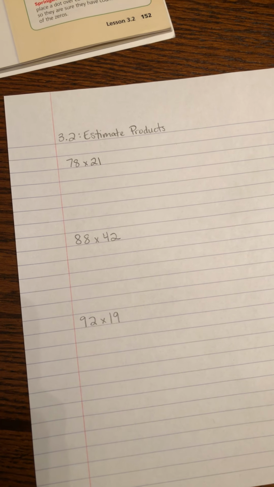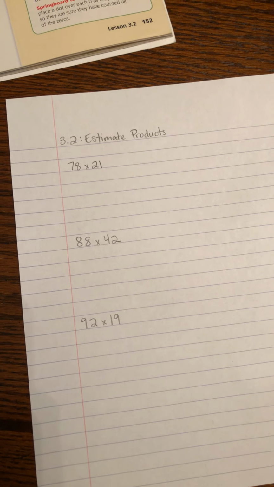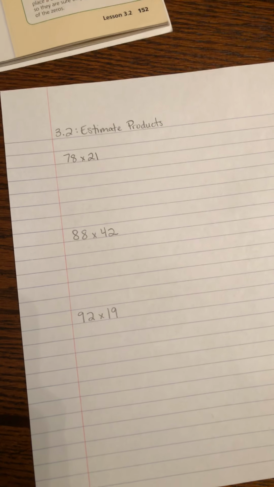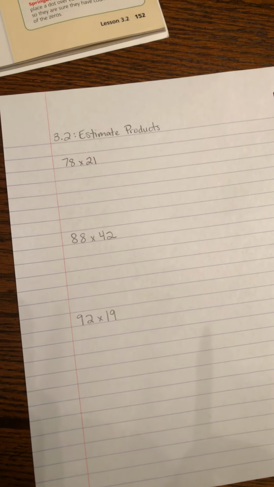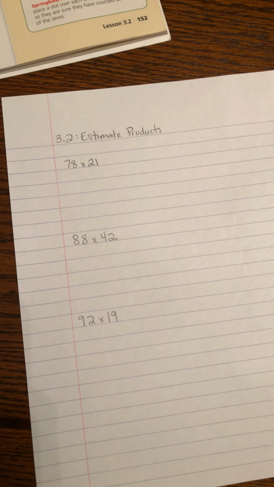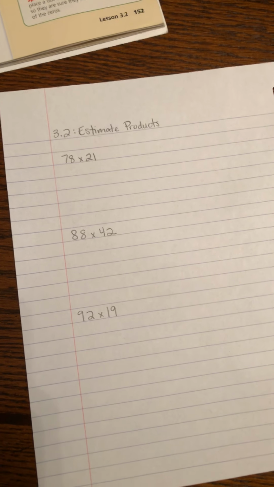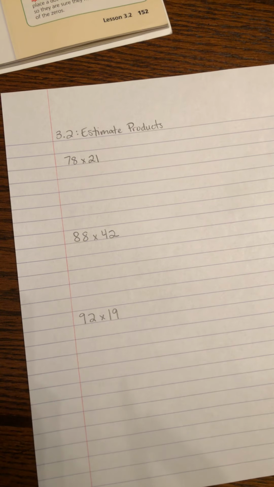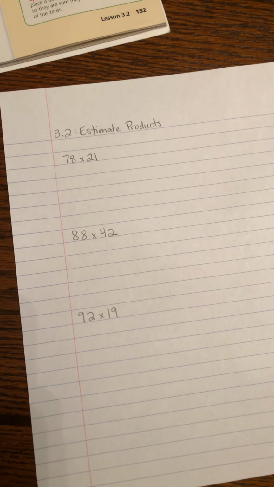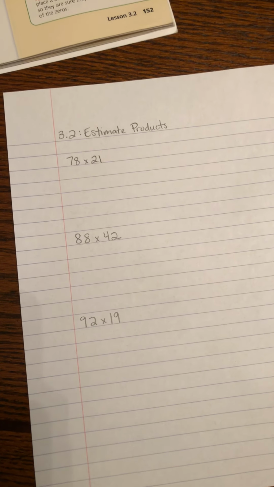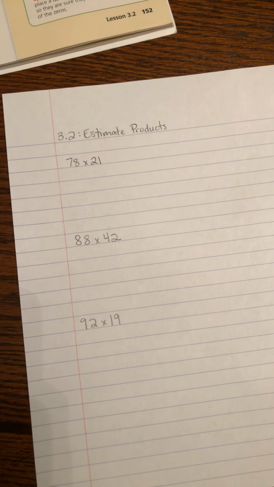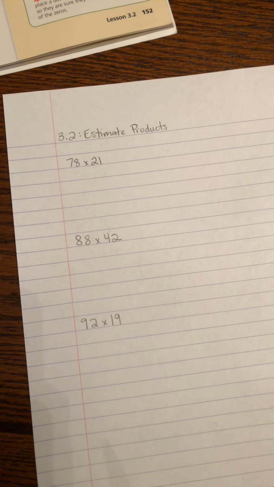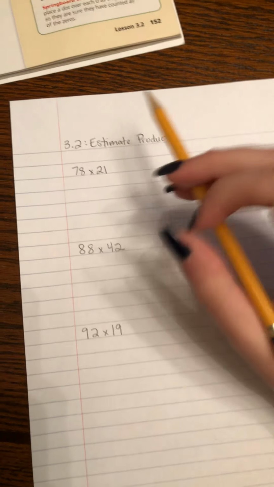The important thing to remember is that with all these, I'm not trying to solve the problem. I'm going to round my numbers to get me a close answer, to give me an estimate. I always kind of say, I don't want to spend the time doing this right now. I just want to know what my answer would be close to. So 78 times 21, we're going to round to the largest place value. So in this case, it's going to be to the tens with all the problems we're doing.